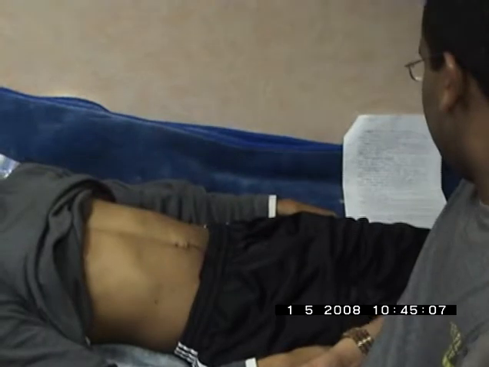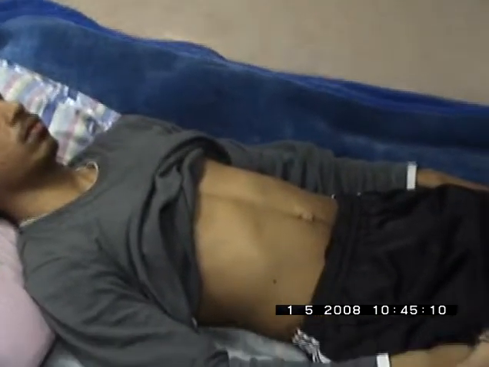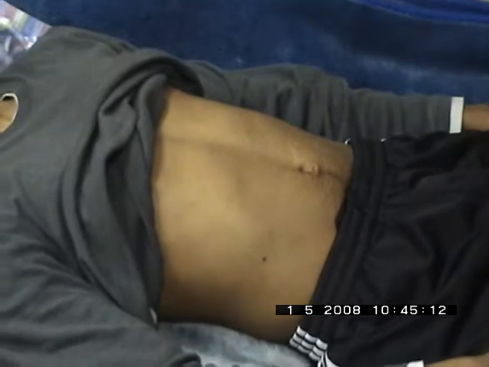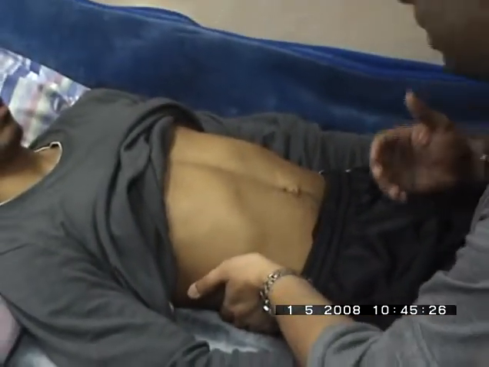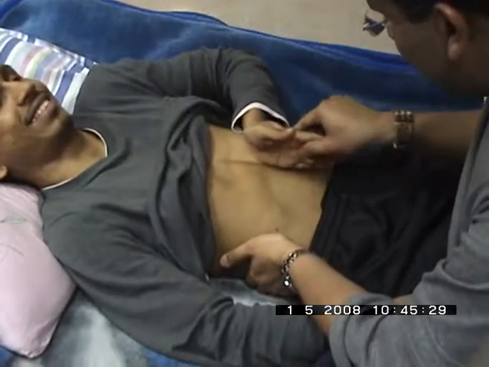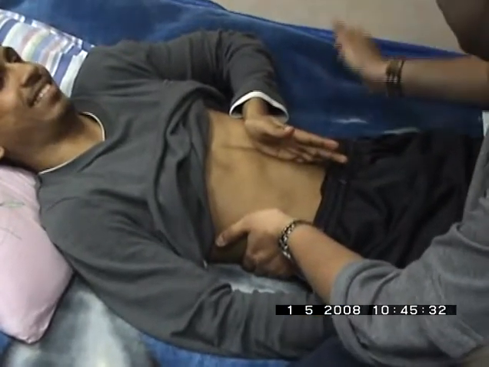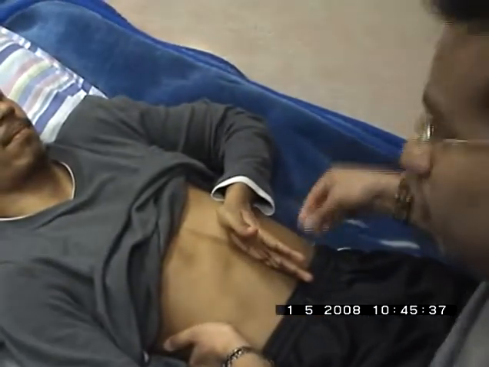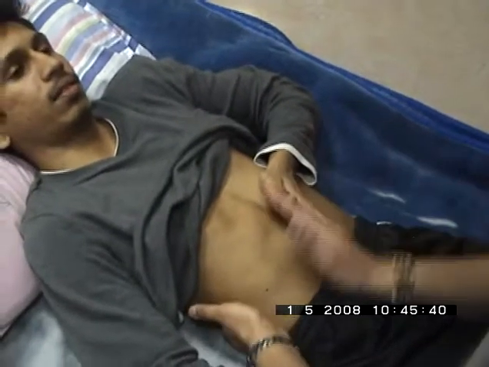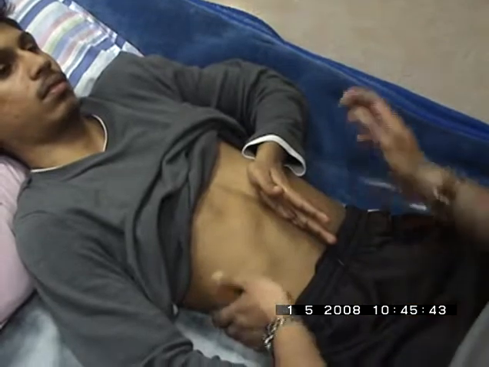Next would be ascites. How do we check for ascites? There are two methods you can use: one is fluctuation and one is percussion. So fluctuation, how do I do it? I'll put my hand over here. Ask the patient to put his hand like this, and you just tap, tap two times. If there's fluid, once you tap, you can feel the waves moving here. That's one method.